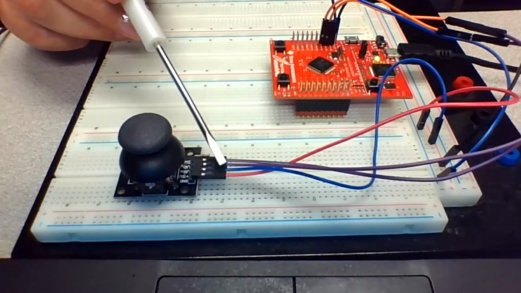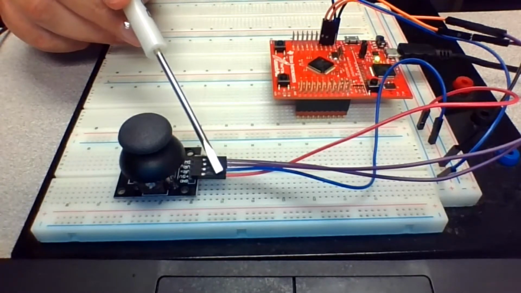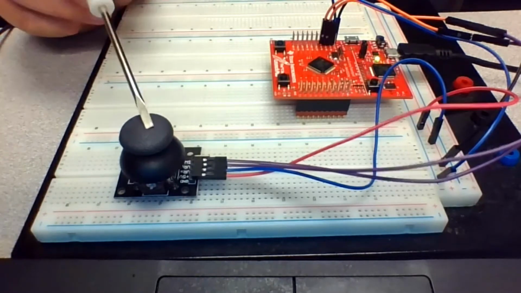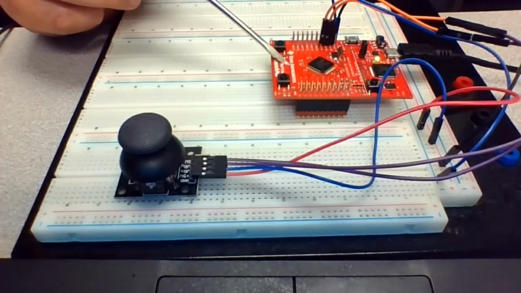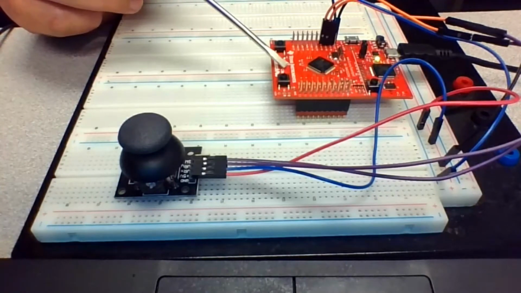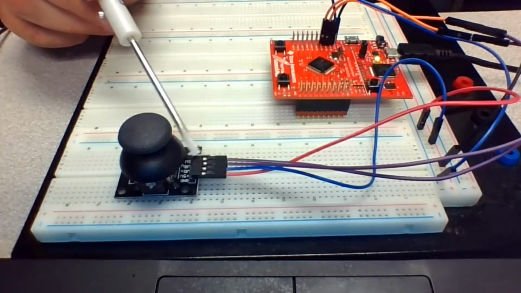For interfacing, you connect the ground and VCC here. On the joystick, the VCC is labeled positive 5 volt, but our VCC on the launchpad is 3.3 volt. It's fine to connect this 3.3 volt to the pin labeled as 5 volt.